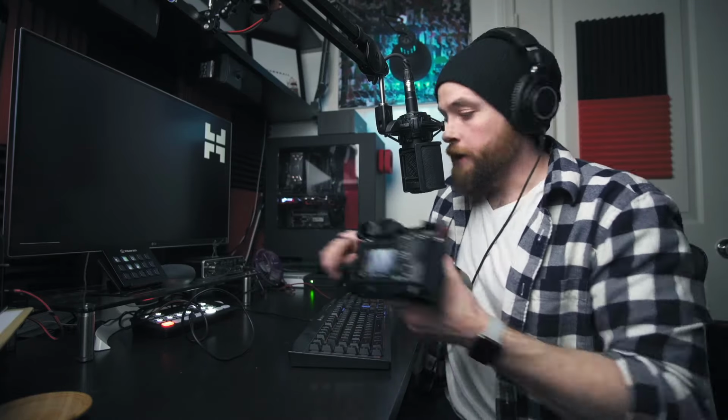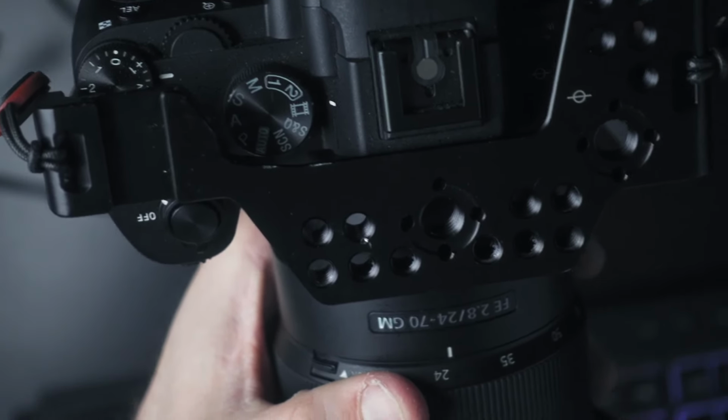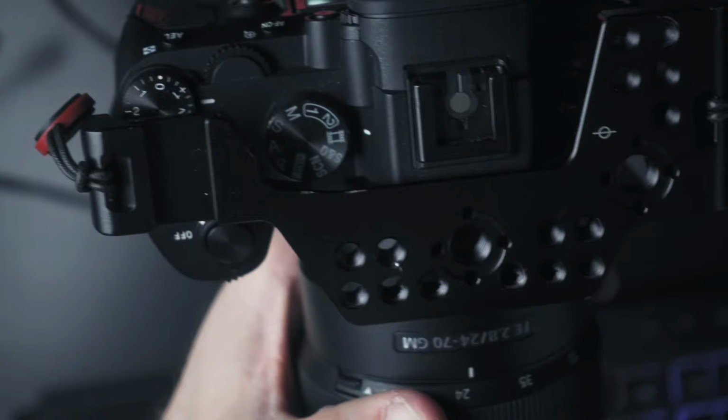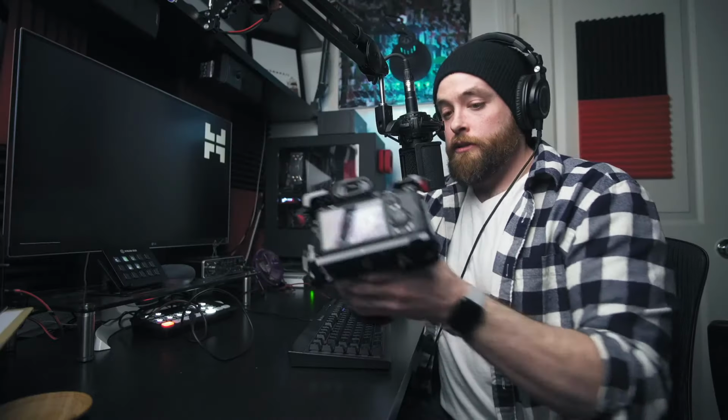And the cool thing about this also is that it's on the video settings. On the dial here, you can see that I'm set to video mode. But if I were to change it to a photo mode like shutter priority or manual or whatever, the customizations in those buttons don't necessarily carry over. If you use your camera differently with photos than you do with video, you have the option to change what those different buttons and dials do, which is pretty cool.